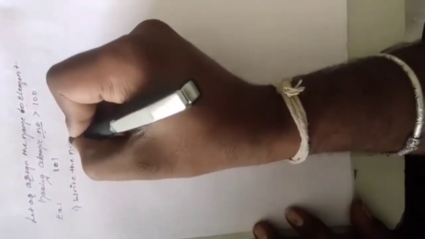The first rule: write the numerical root in the order of the digits present in the atomic number. We are taking atomic number 101.